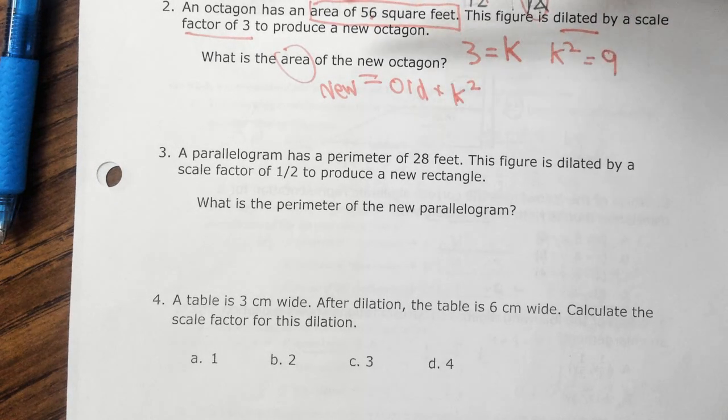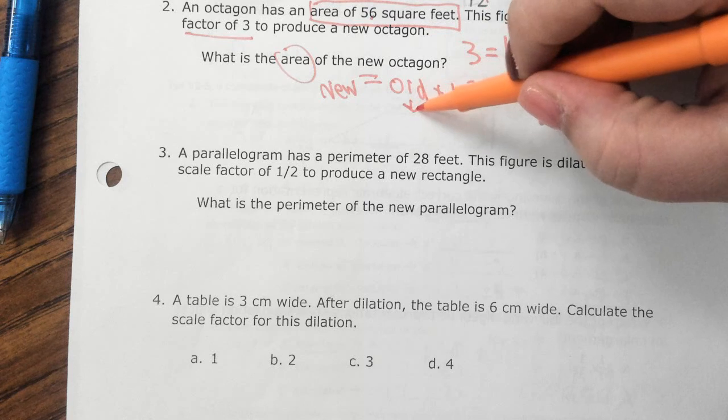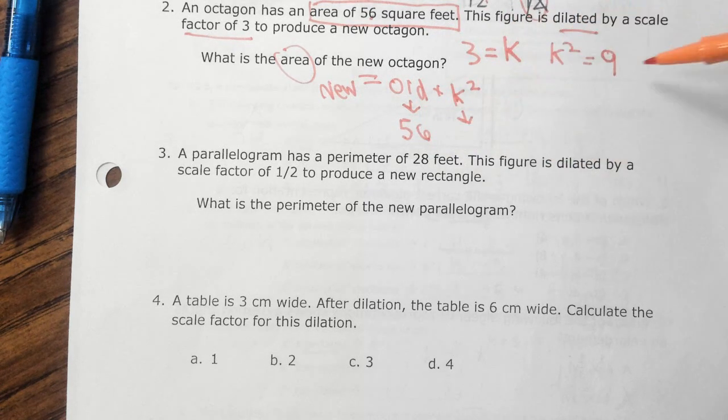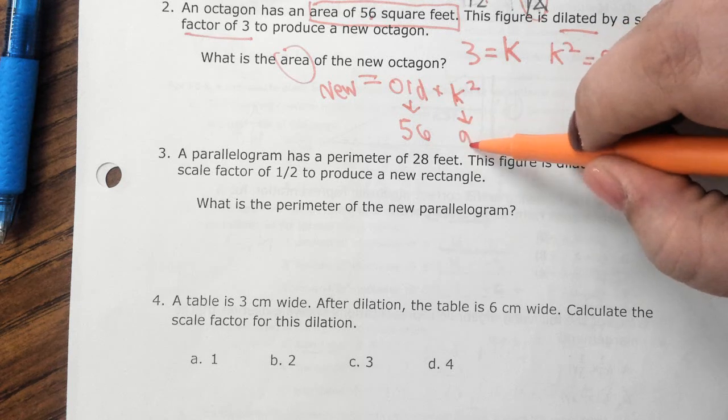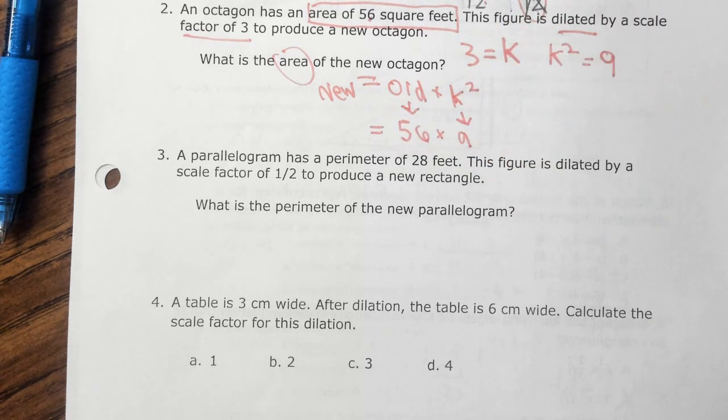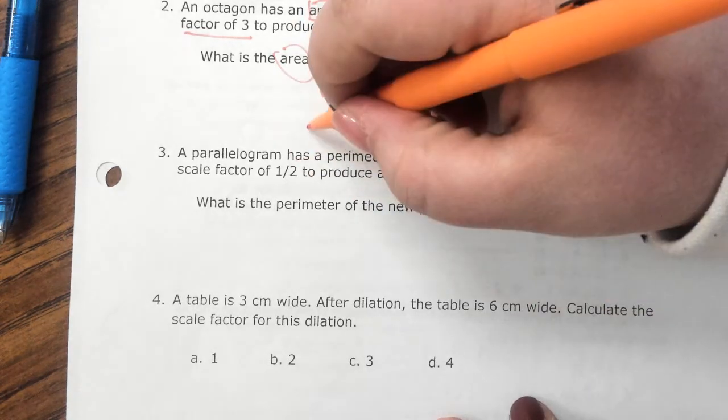All right, so now that we know the old area was 56, and K squared is 9, we just multiply those together to get our new area. And we get 504.